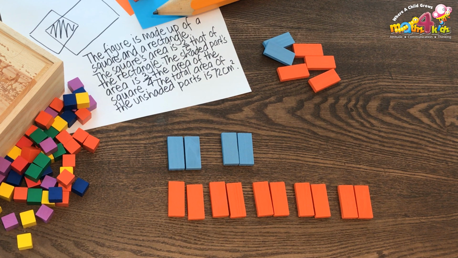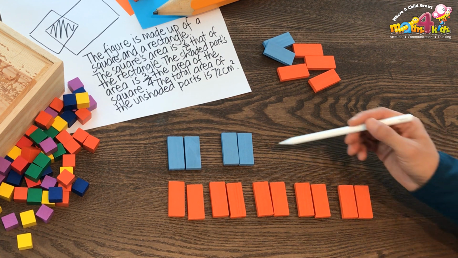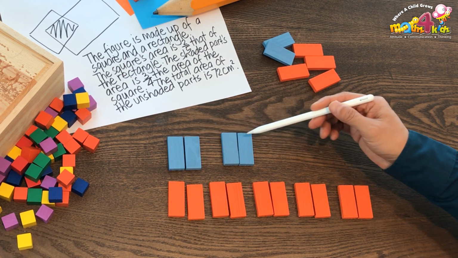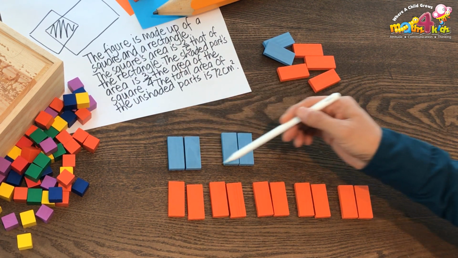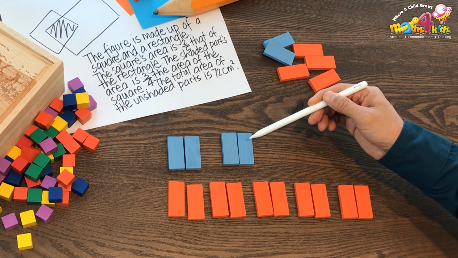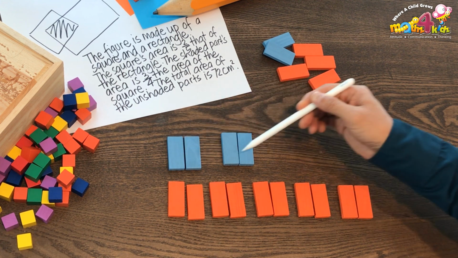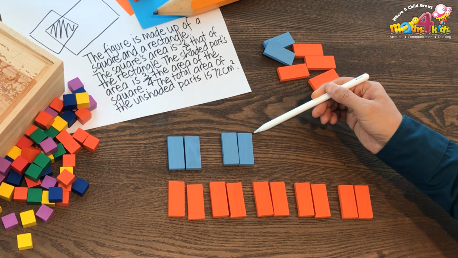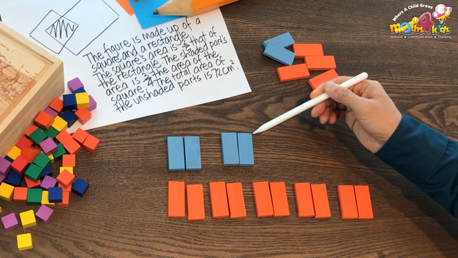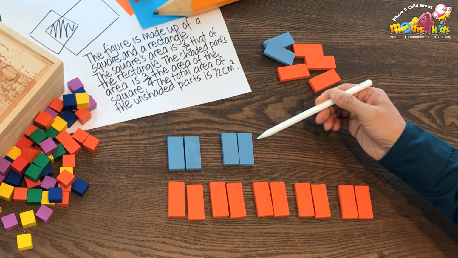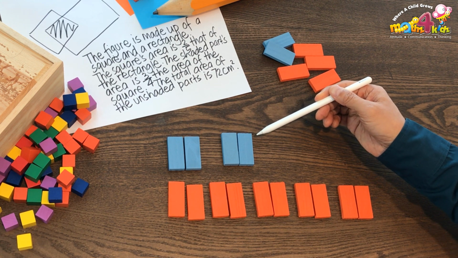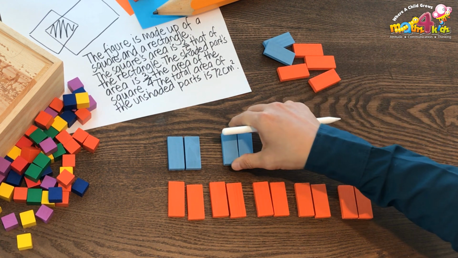The shaded part's area is 3/4 the area of the square. So this is the area of the square. The shaded part's area is 3/4 of this. Can you see which part of the model represents the area of the shaded part? 3 units, isn't it?